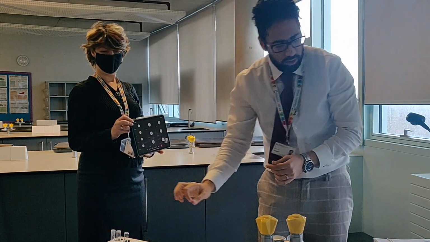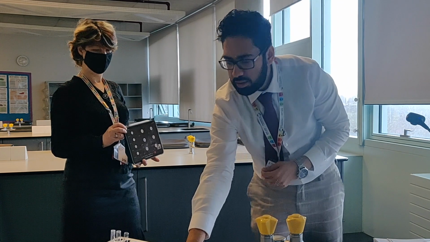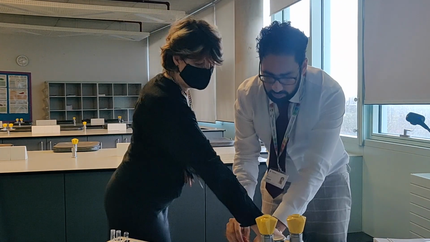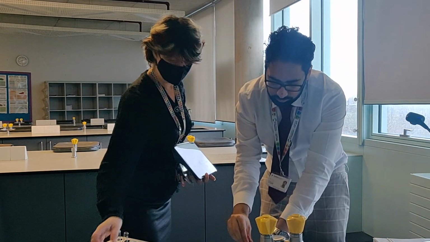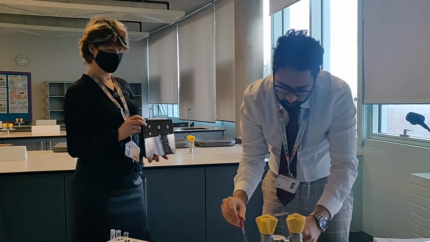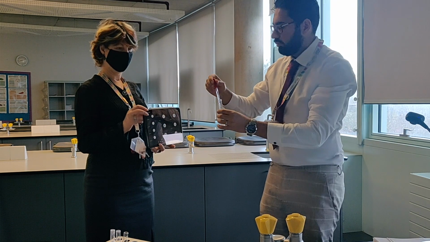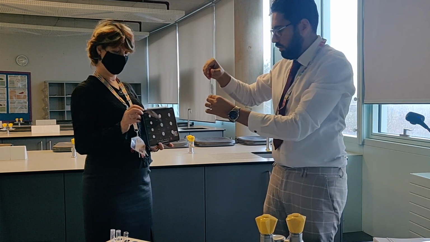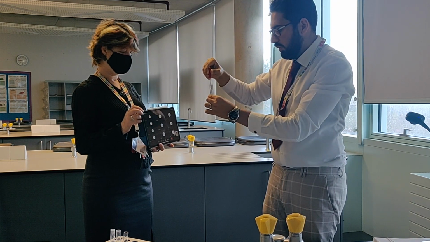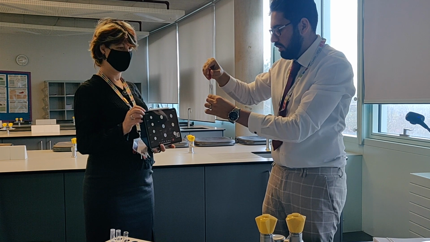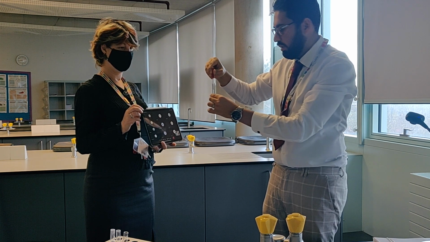And then the final one is strontium chloride. So 10 drops, 1, 2, 3, 4, 5, 6, 7, 8, 9, 10.